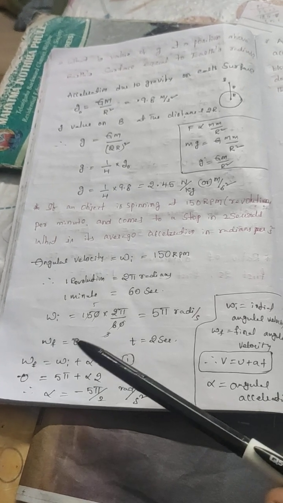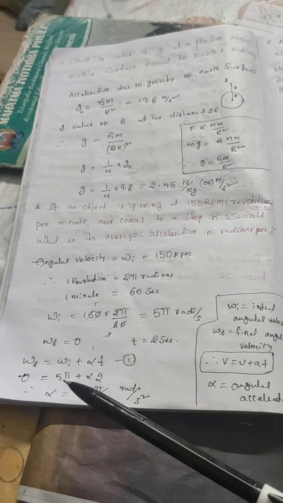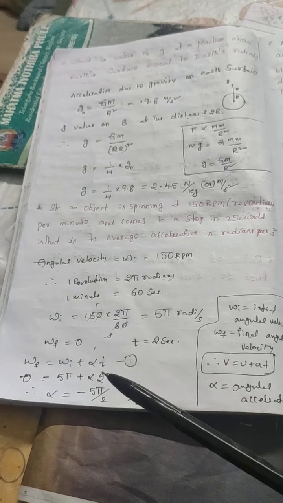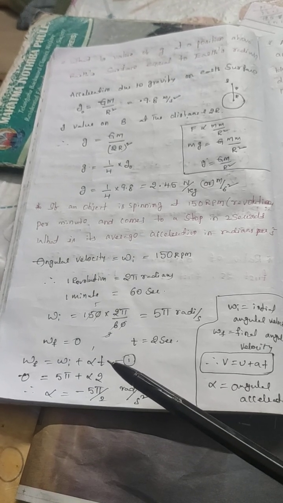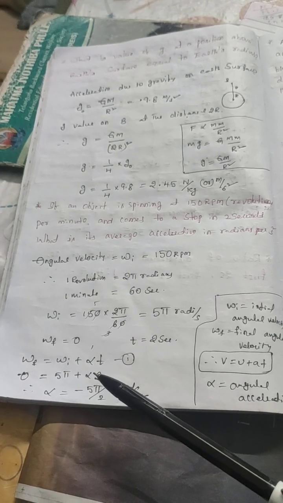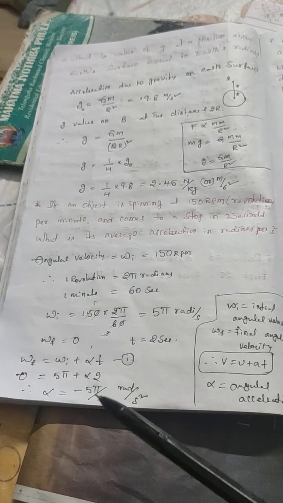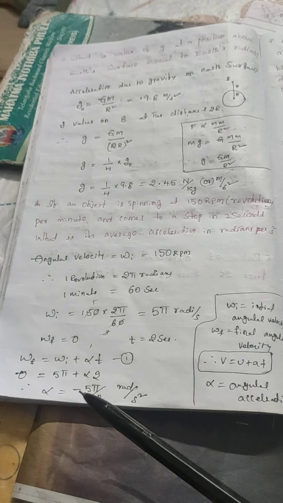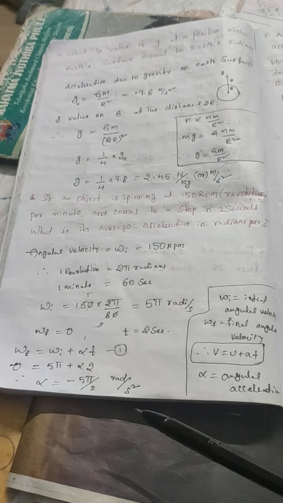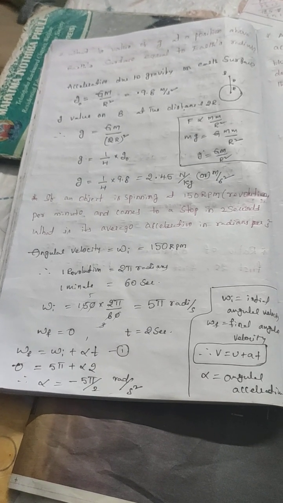Like that we write omega final is equal to omega initial plus alpha into t. Now omega final is 0. Next, this omega initial is 5 pi, plus alpha into time, which is 2 seconds. Now for alpha, the angular acceleration, 5 pi should go to the other side as minus 5 pi by 2. Now the angular acceleration is equal to minus 5 pi by 2 radians per second squared. This is in rotatory motion.